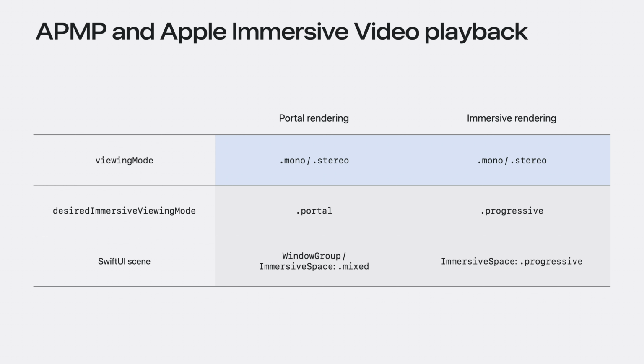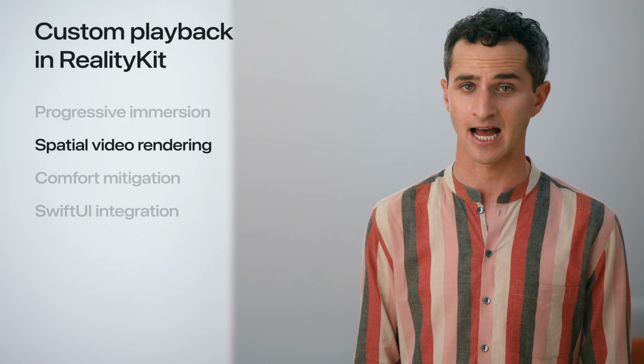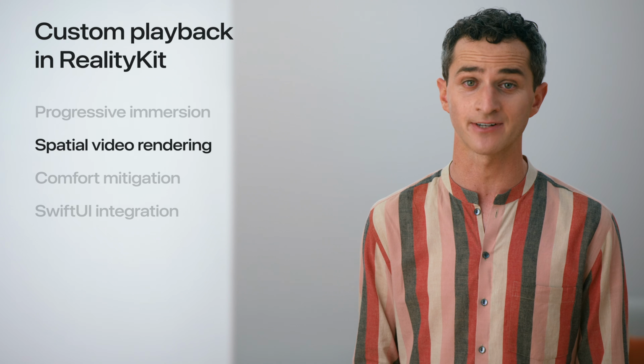Viewing mode will automatically be mono for monoscopic videos and stereo for stereo videos, such as Stereo 180 and Apple Immersive Video. Spatial videos are stereo videos that people, like maybe you, have already been capturing across the Apple ecosystem. They contain spatial metadata that enable more comfortable and immersive rendering. Just like Apple Projected Media Profile videos and Apple Immersive Video, spatial videos are now natively supported in RealityKit and render with full spatial styling and immersive modes.